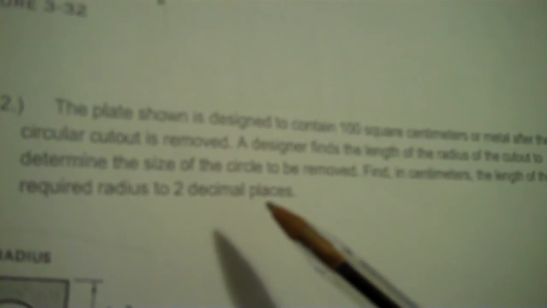The plate shown is designed to contain 100 square centimeters of metal after the circular cutout is removed. A designer finds the length of the radius of the cutout to determine the size of the circle to be removed. Find, in centimeters, the length of the required radius to 2 decimal places. So radius equals.